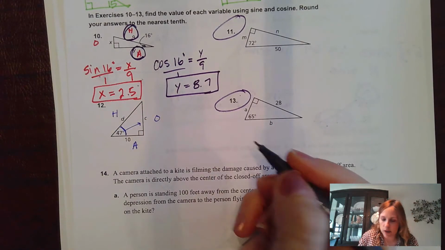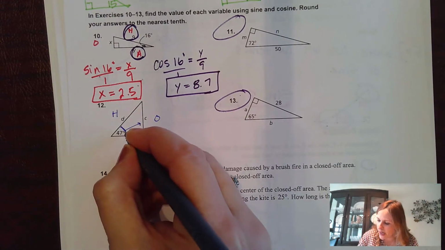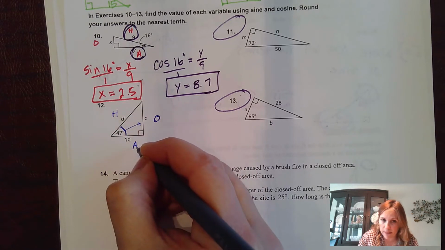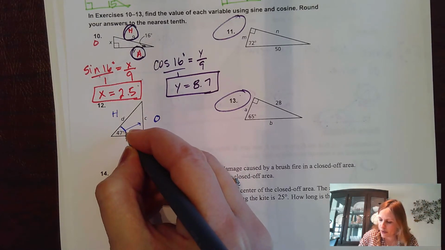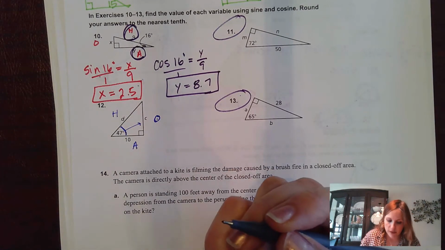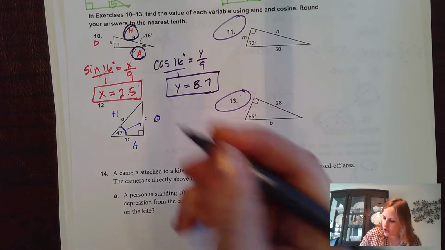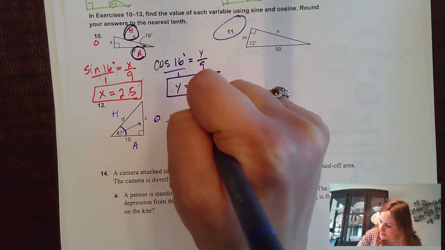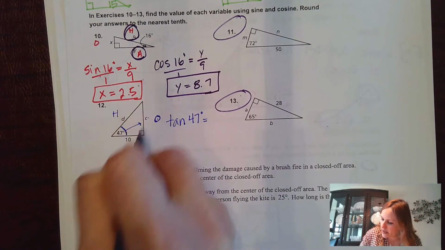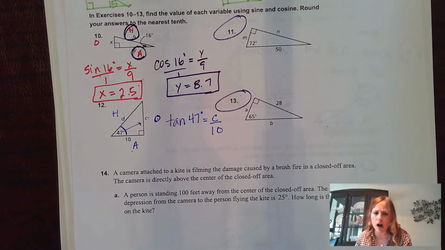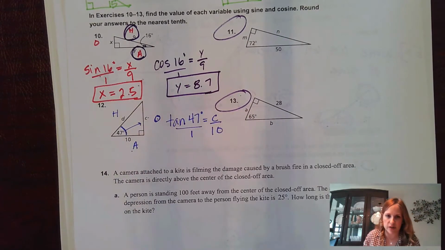I don't know my hypotenuse, but I do know my adjacent side. So if I'm going to solve for C, and I'm given my adjacent side, which trig function deals with opposite and adjacent? Well, this is where tangent is going to come into play. So I'm going to do tangent of 47 is equal to opposite over adjacent, so C over 10. There are other options of how to simplify or solve for these. I'm just really giving you one.